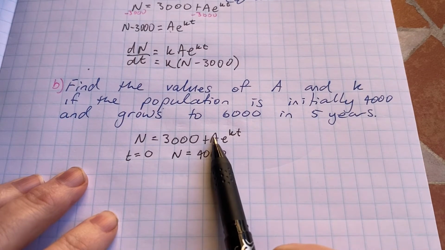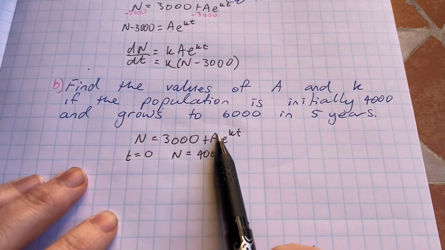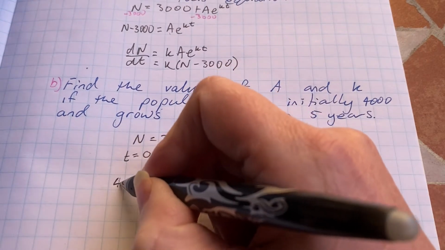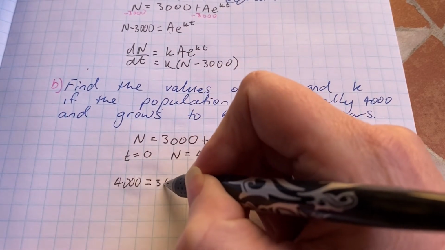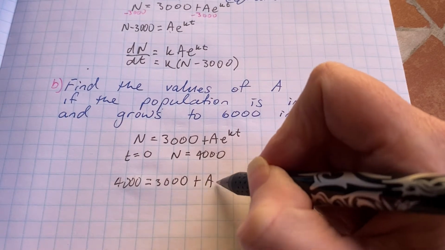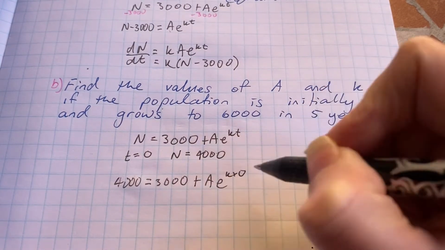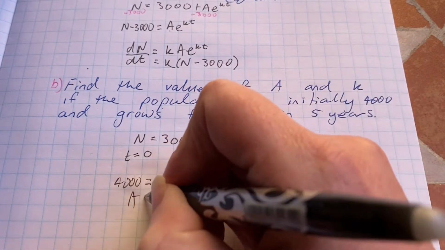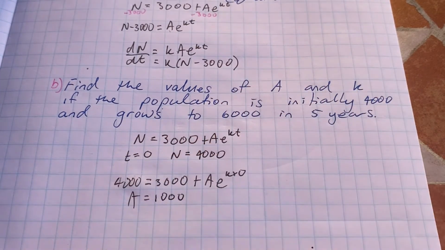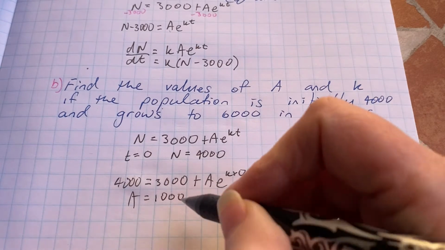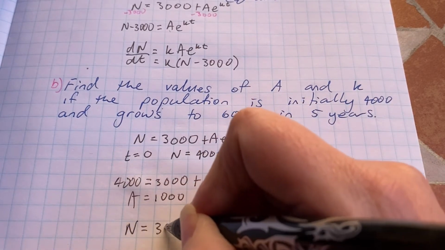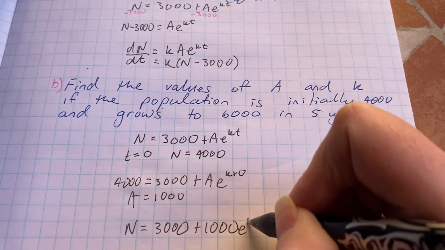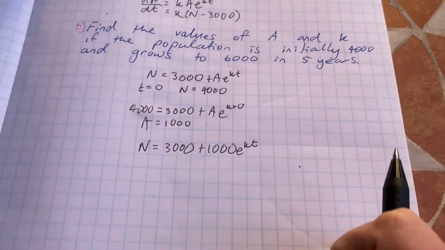Which means A is actually going to be 1,000, because P plus A is always the initial, but we do need to show that. So 4,000 equals 3,000 plus Ae^(k times 0). So that whole thing is just A times 1. So A equals 1,000. It's fine to sort of skip that step a little bit. So n equals 3,000 plus 1,000e^(kt) is where we're at the moment.